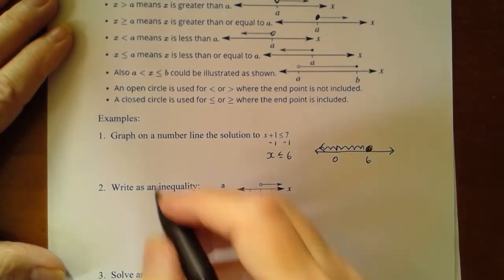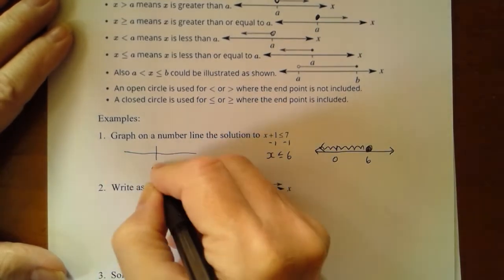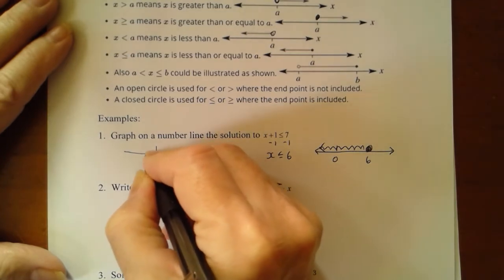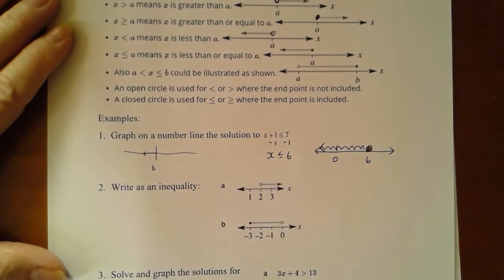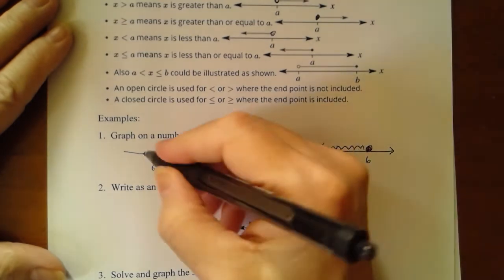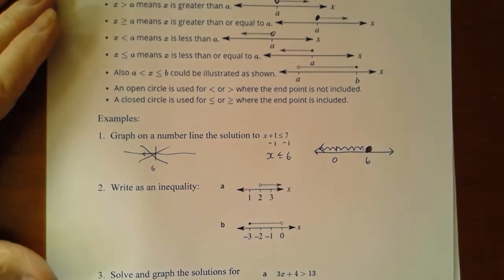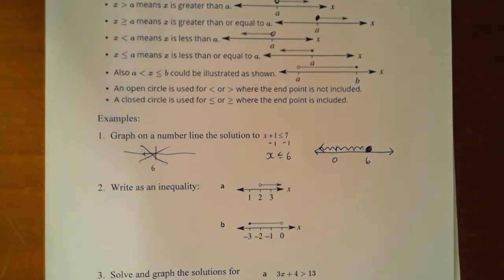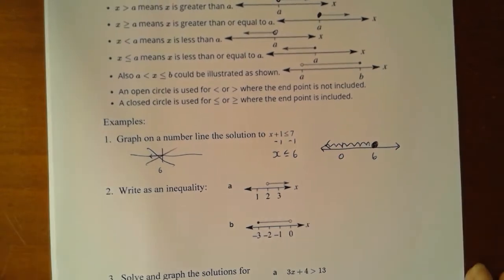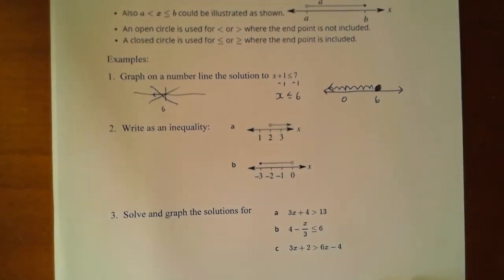I need to see something pretty clearly. I have problems on a test when girls put 6 and that. Okay, that's not a good graph. I need to see if the dot's colored in very clearly and which direction everything is going in, shaded in.